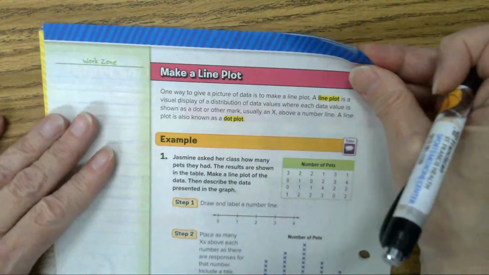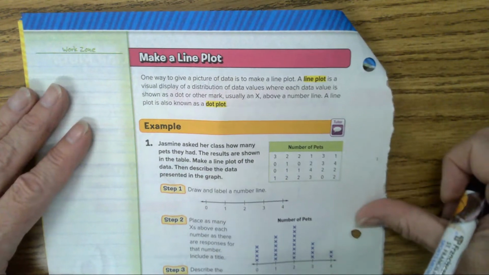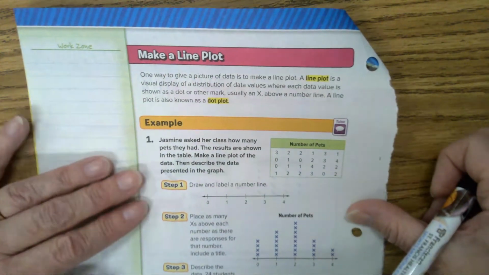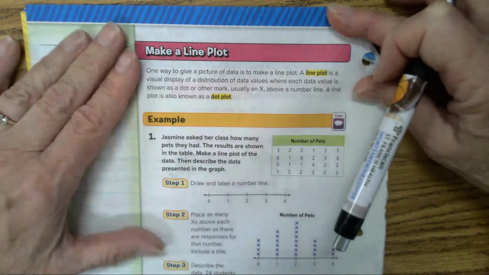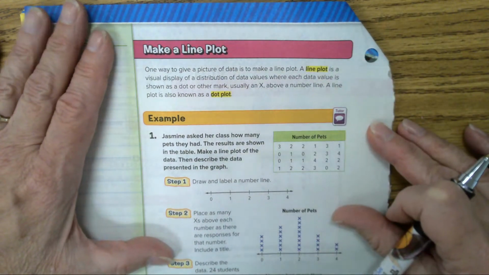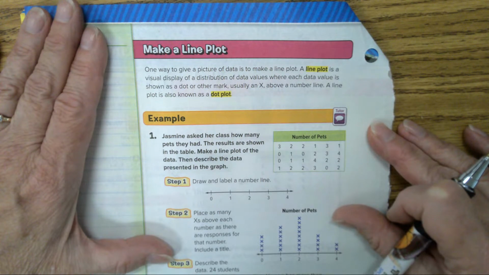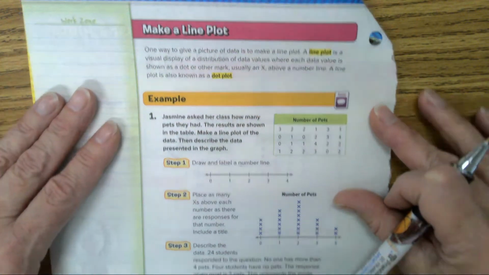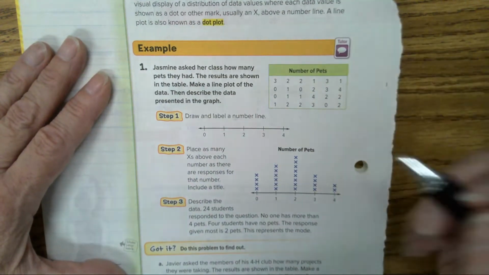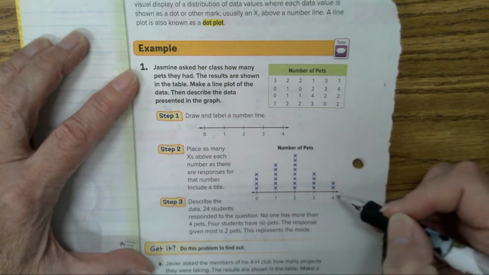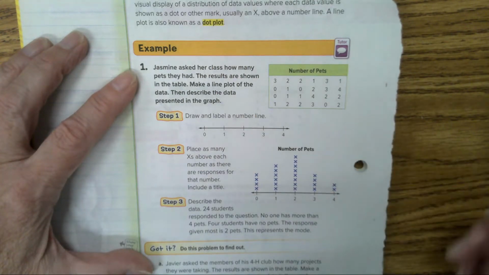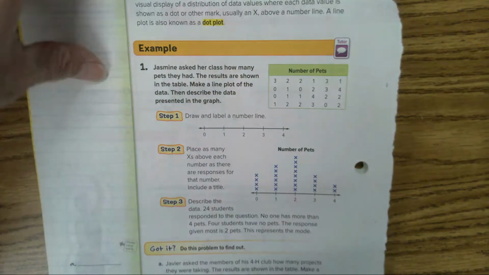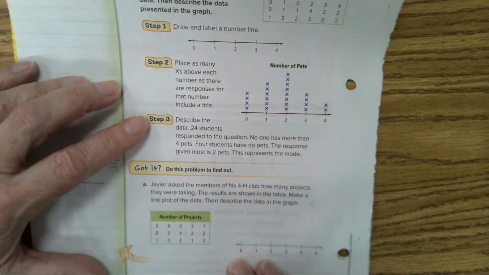Make a line plot. One way to give a picture of data is to make a line plot. A line plot is a visual display of a distribution of data values where each data value is shown as a dot or other mark, usually an X, above a number line. A line plot is also known as a dot plot, so they are the same thing. Okay? All right, so let's look at number 1. Here, they just put an X above the number line for each one of the numbers. Okay, any questions on how to do that? Good. Now let's go to step 3.